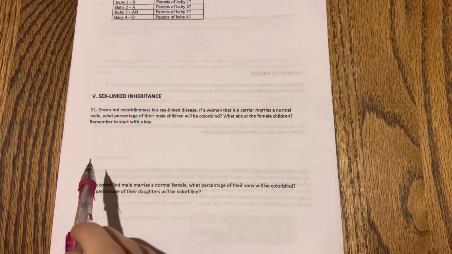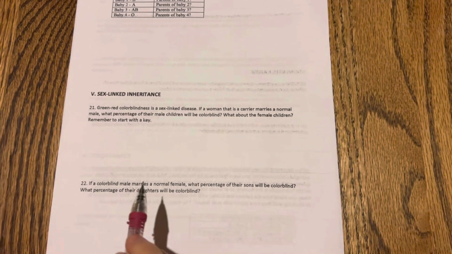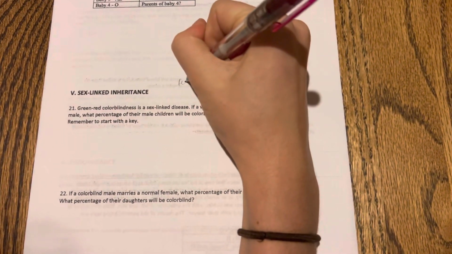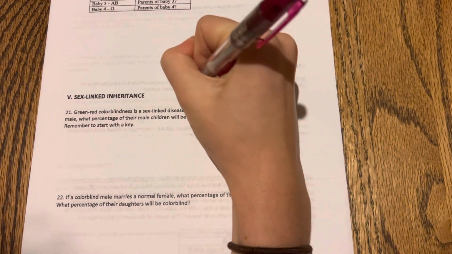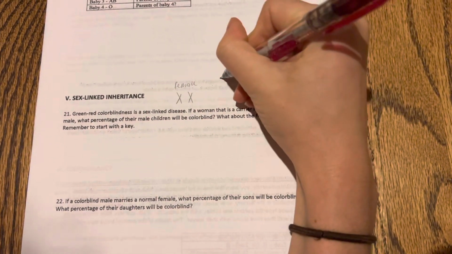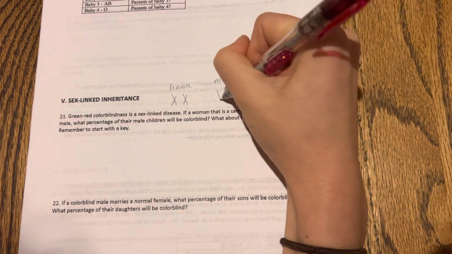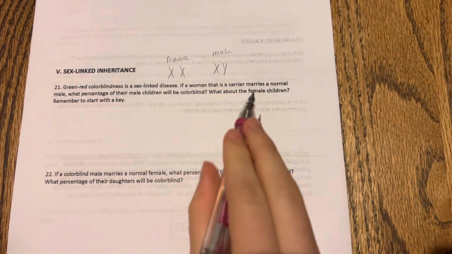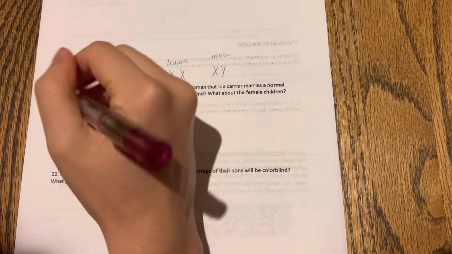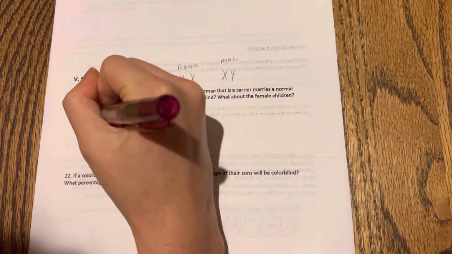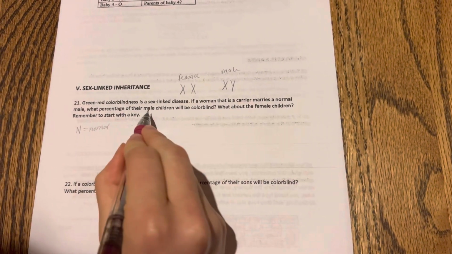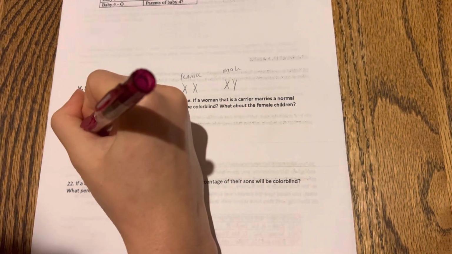Okay, this is sex-linked inheritance monohybrid crossing for AP Bio. So sex-linked inheritance is dealing with female, which is X X, and male, which is X Y. And with sex-linked inheritance, it's going to ask you about normal, which we'll notate as capital N, versus carrier or diseased, which we'll do as little n.